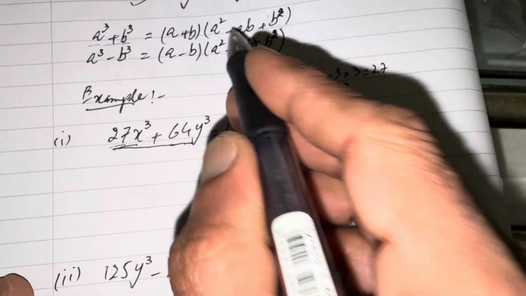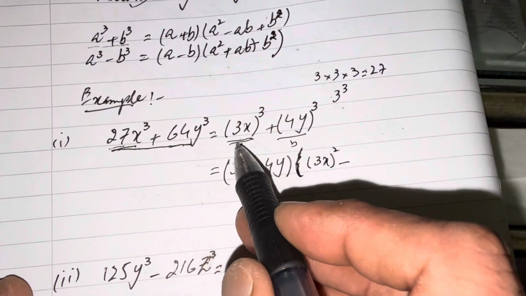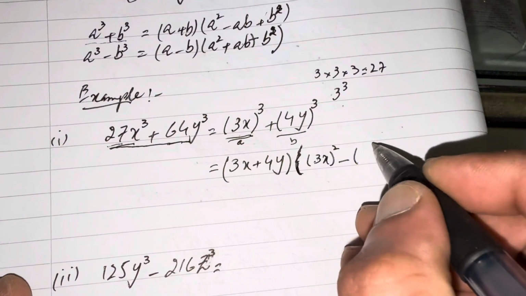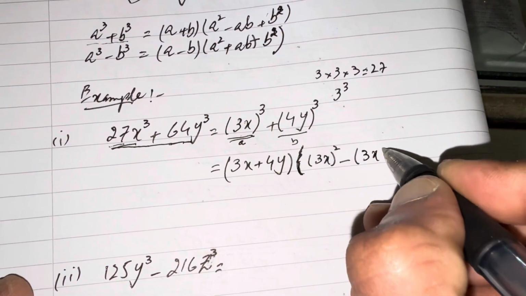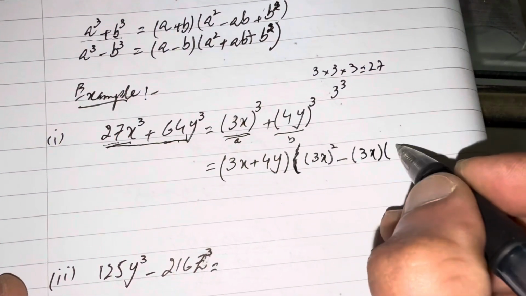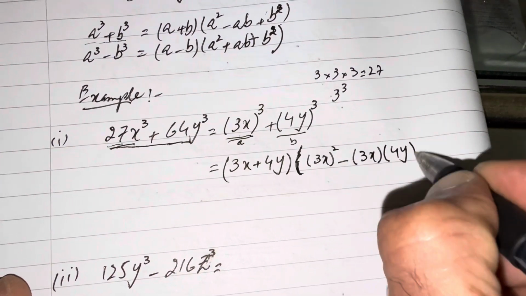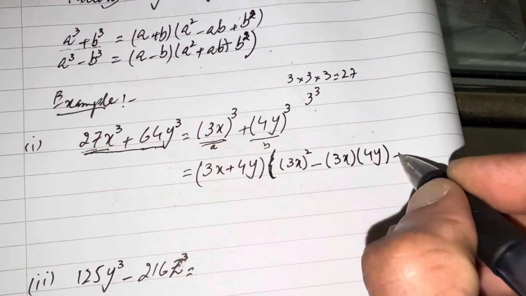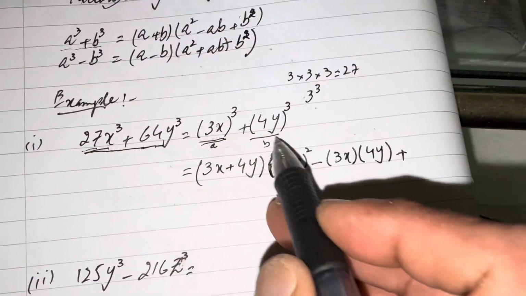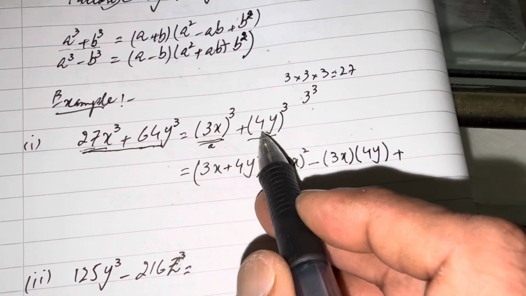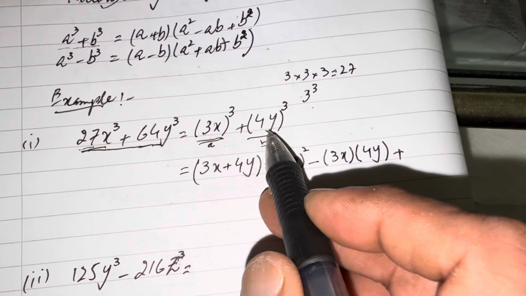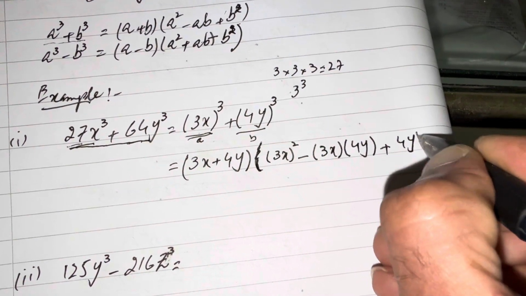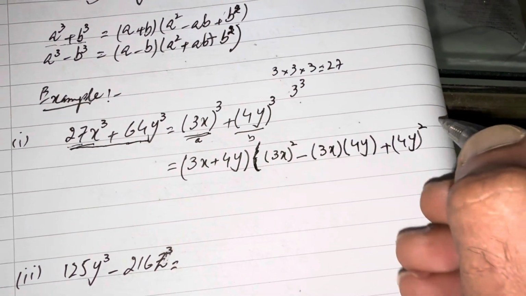minus ab, a multiplied by b. In place of ab, what do we have? 3x into 4y, and then plus b square. Here, what is it? 4y square. When we take the square of 4y, it becomes (4y) whole square.